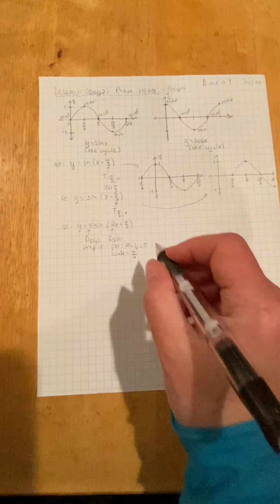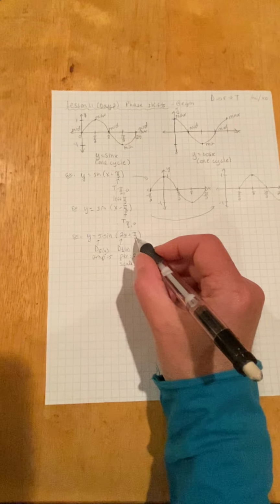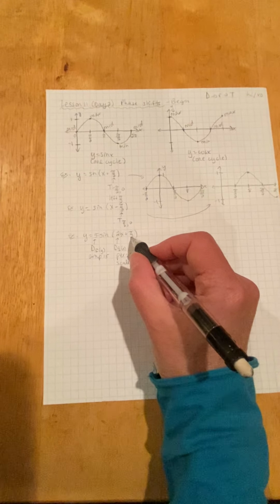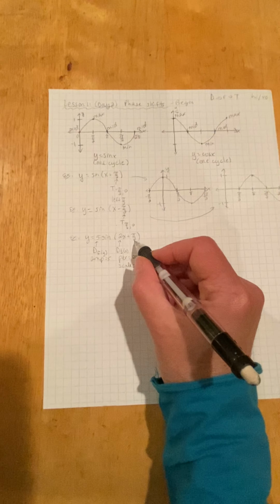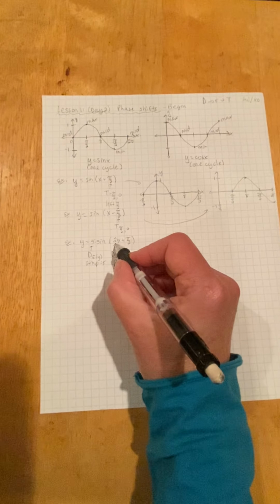But then there's something else. Then we've got this plus pi over 2. Now, very, very tricky. Pay careful attention here. This is not your phase shift. This is not your phase shift because you've had a dilation go on.